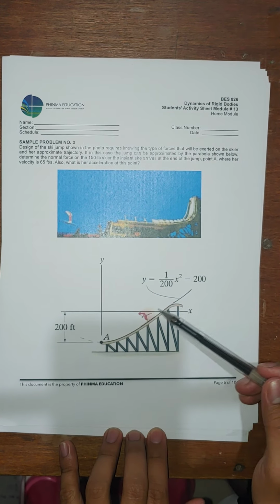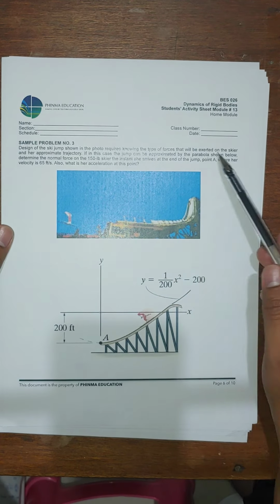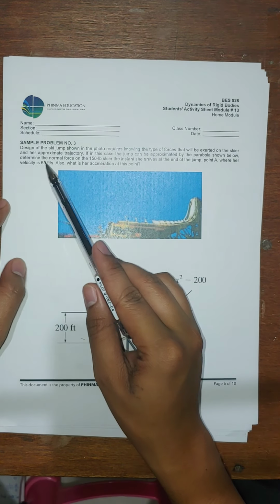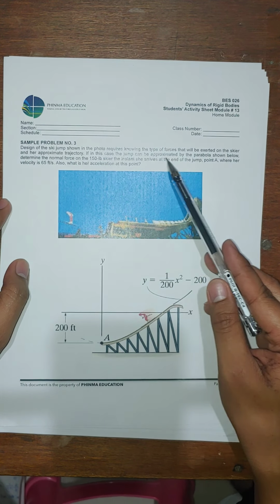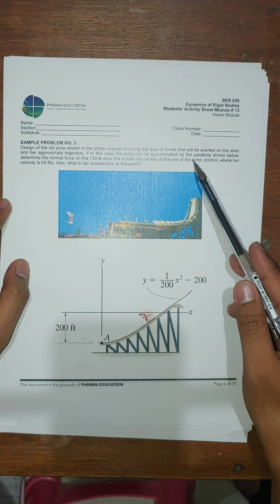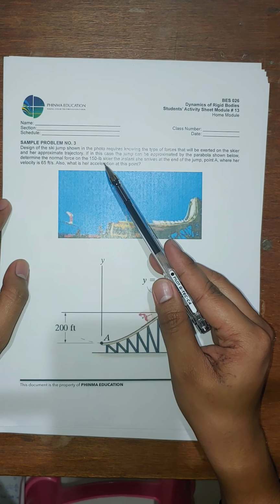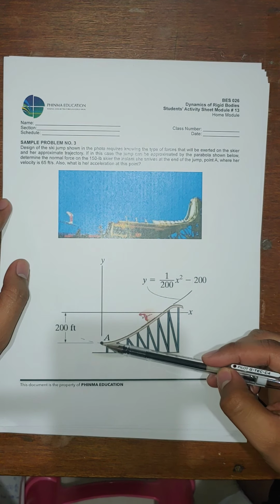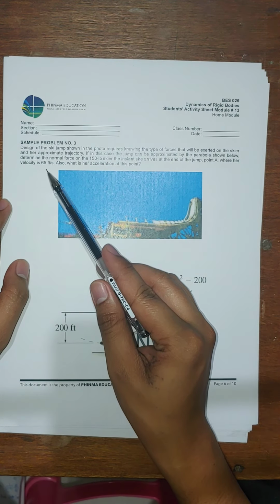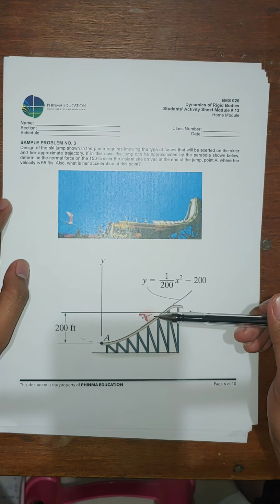So this is the jump in the photo. It requires knowing the type of forces that will be exerted on the skier and her approximate trajectory. If in this case the jump can be approximated by the parabola shown below, determine the normal force on the 150-pound skier the instant she arrives at the end of the jump, point A, where her velocity is 65 foot per second. Also, what is her acceleration at this point?